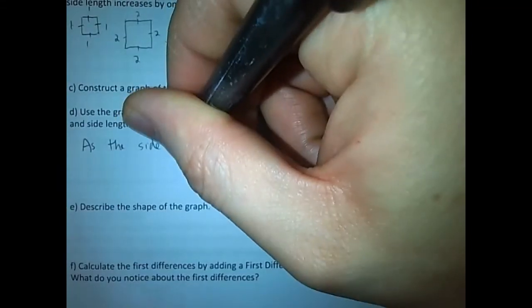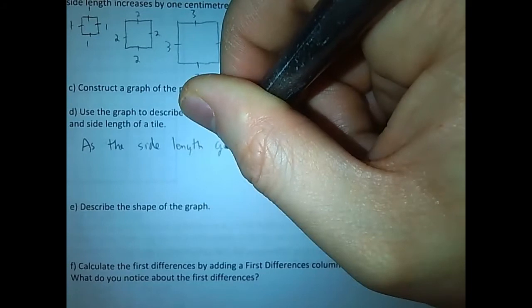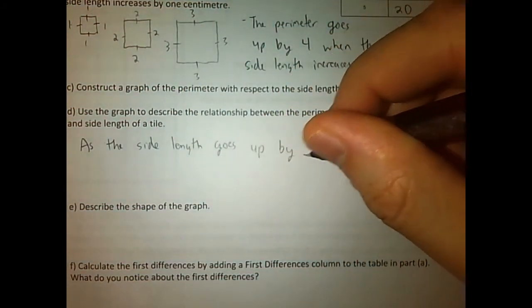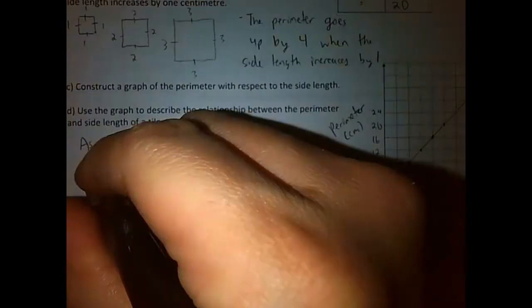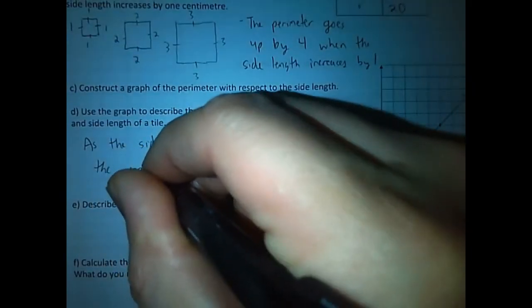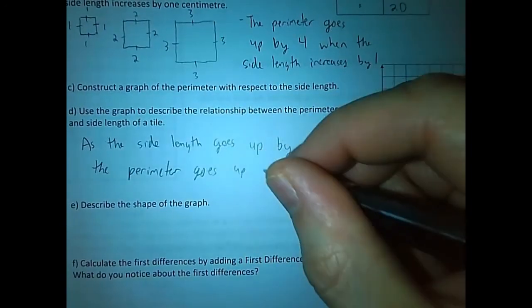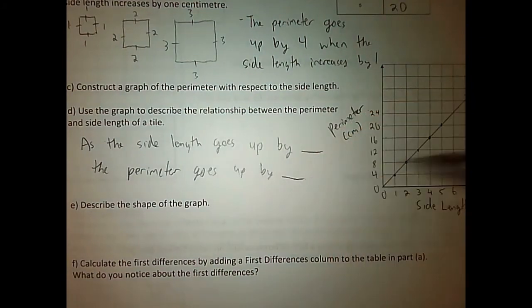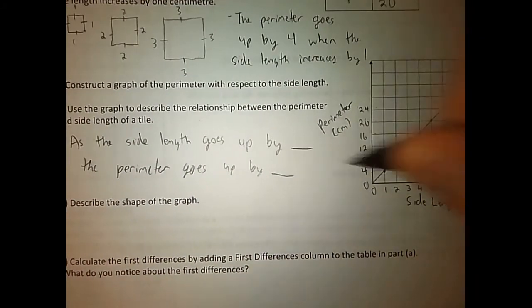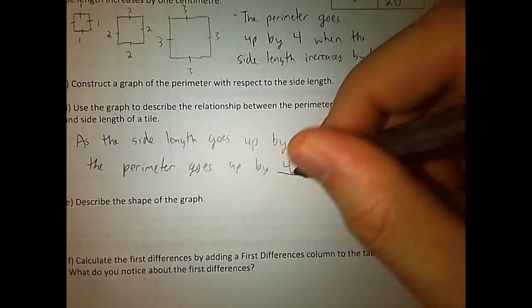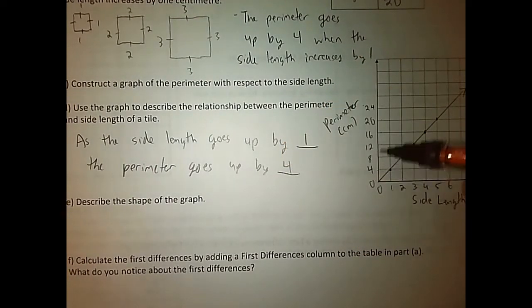So we can say as the side length goes up by some number, the perimeter goes up by something else. So as our side length goes up by 1, our perimeter goes up by 4. Because again, our perimeter is going up by 4 every time.